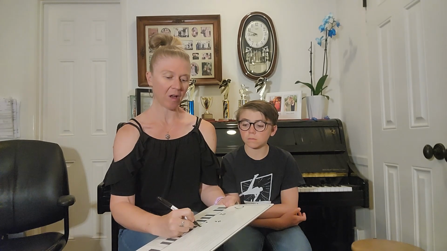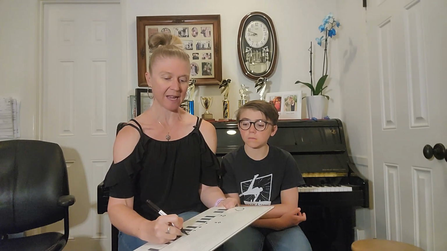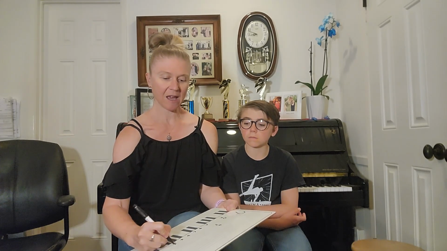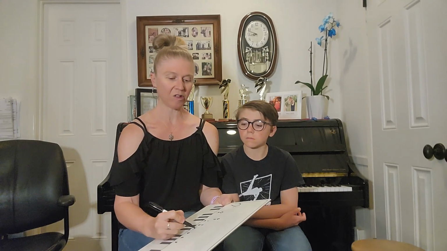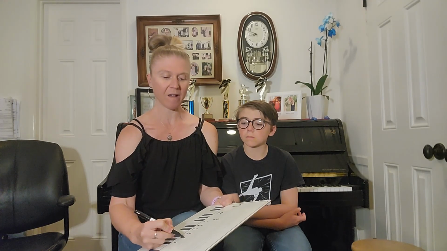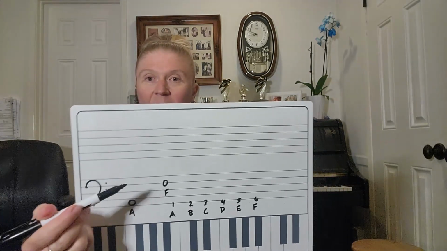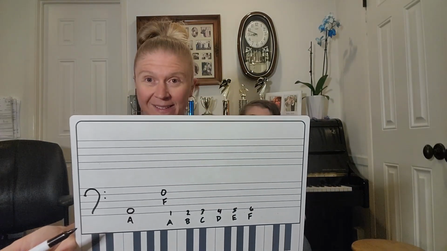We're going to start with space 1, which is letter A. And we're going to do an interval up to line 4, which is letter F. So now we have A, all the letters between B, C, D, E, and F. That's 1, 2, 3, 4, 5, 6. So from A to F is a sixth.